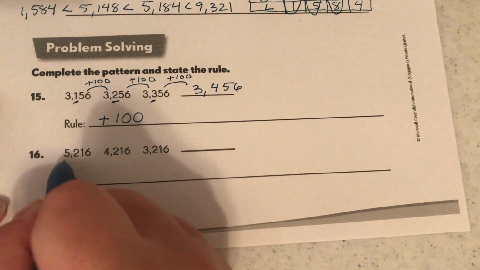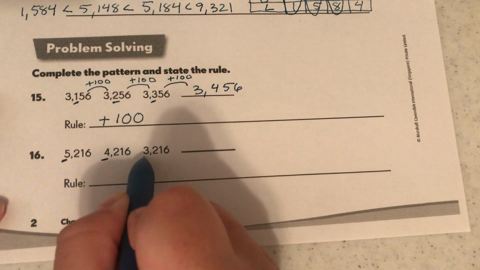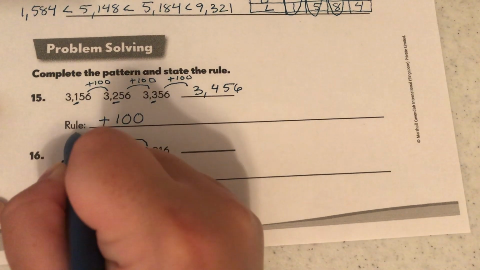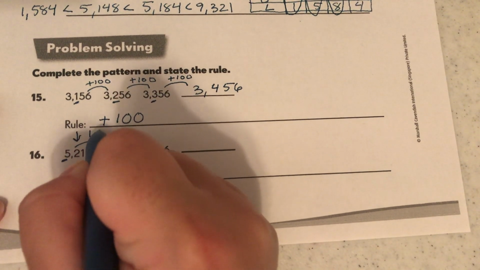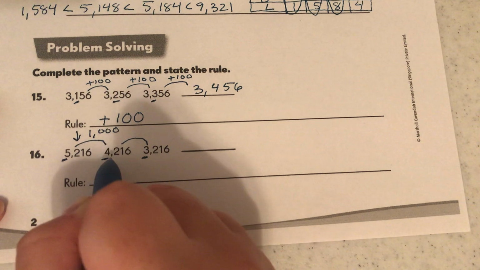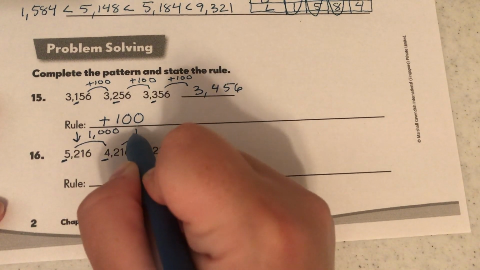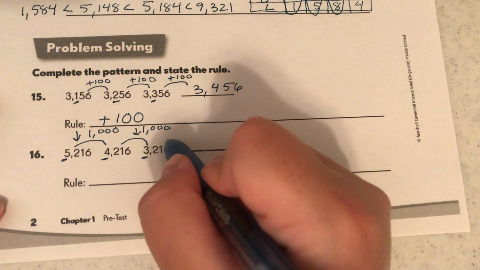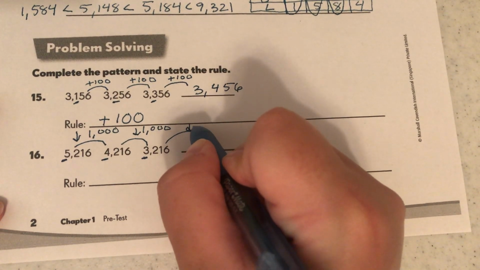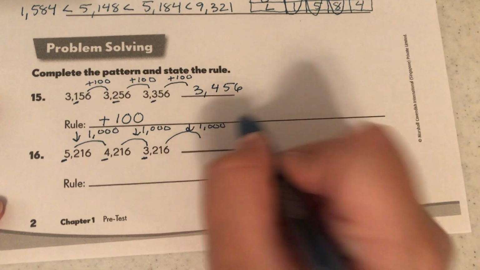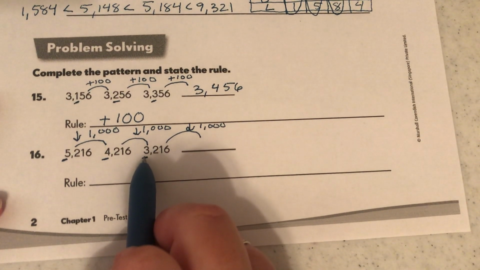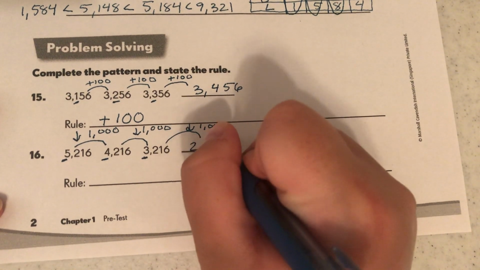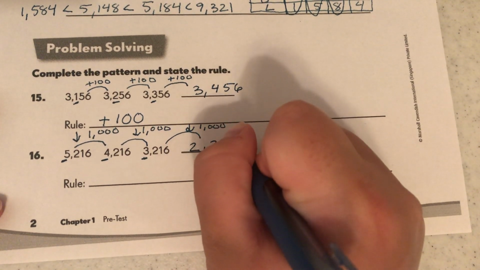I'm noticing that the thousands place is what's changing this time. And each time it is going down 1,000. I go from 5,000s to 4,000s to 3,000s. That means my next number would go down by 1,000 again. And I know that 1 less than 3,000 is 2,000. The other numbers stay the same.